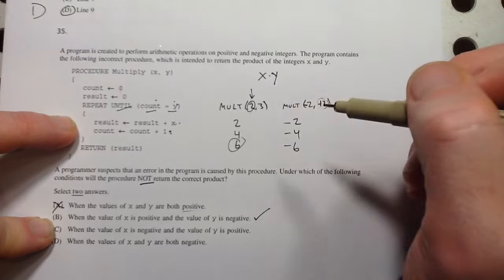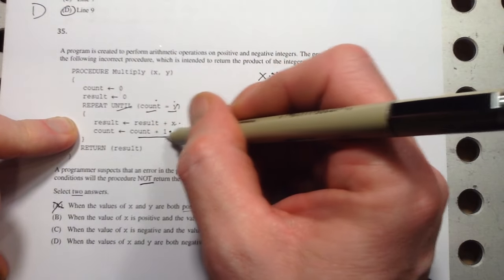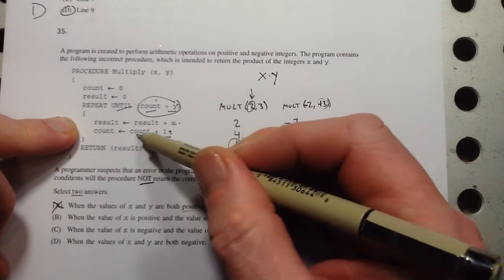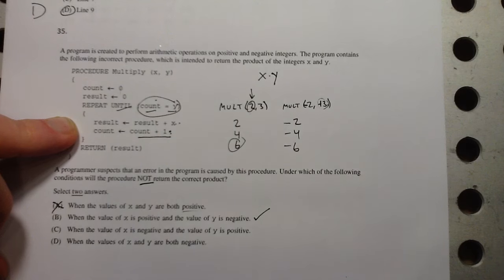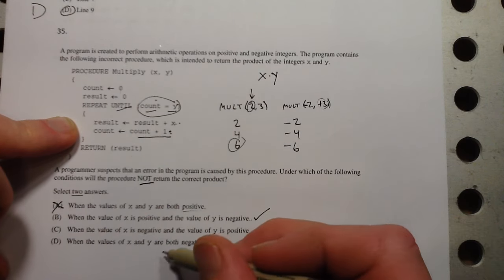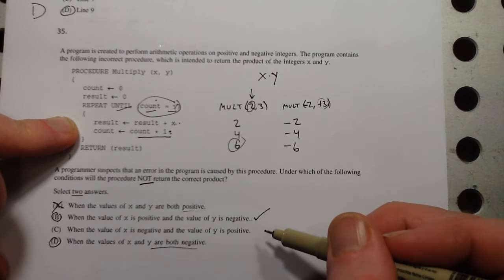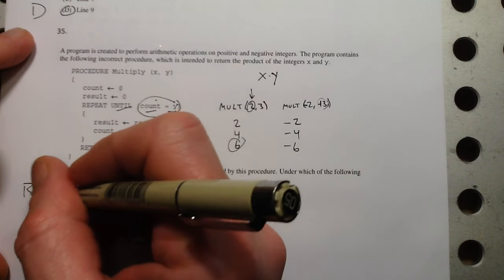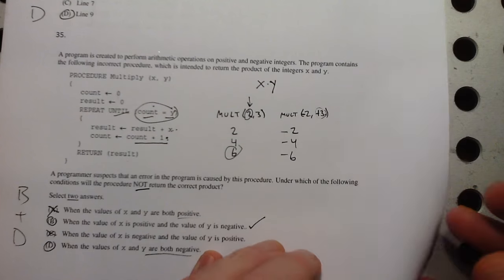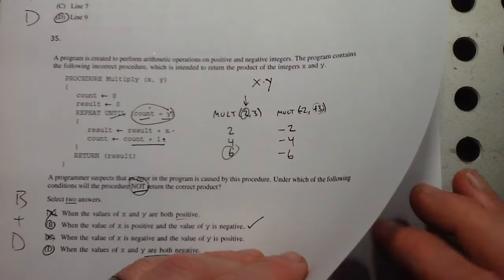So it looks like the problem is when y is negative, because we're adding 1 to the count and then trying to get count to equal y. If you're adding 1 to that, that's not going to happen if y is negative. So those are the problems. So B and D are the correct answers, right?